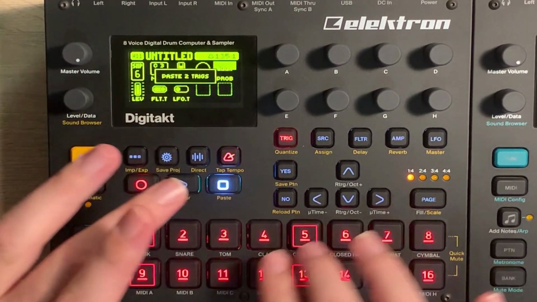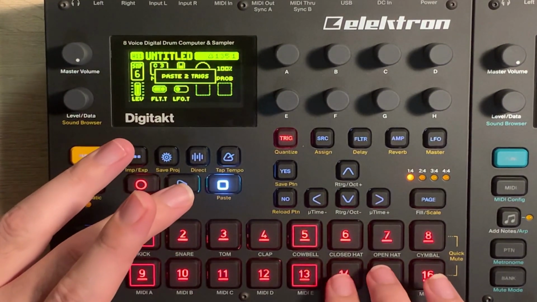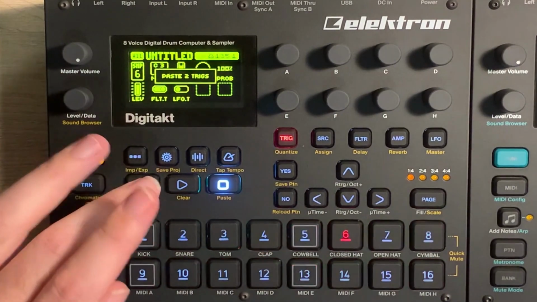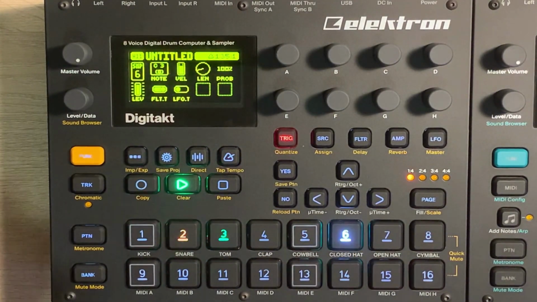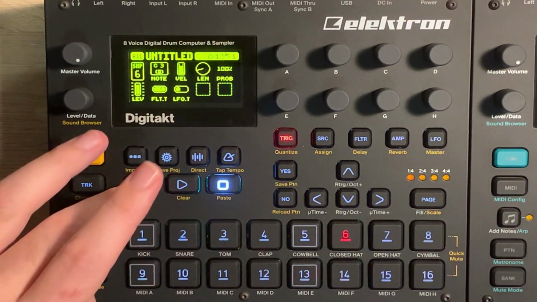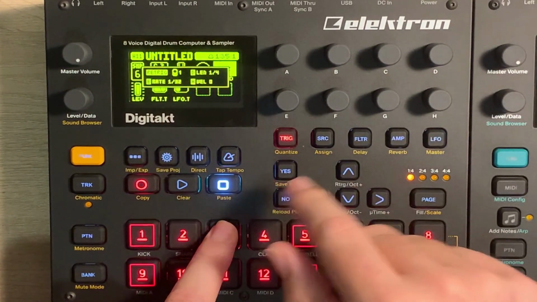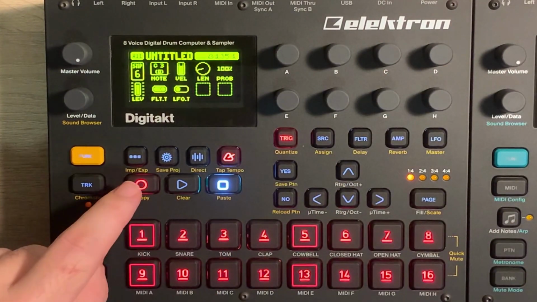Let's put it here. Not here, but here and here. And I think you can even do some sort of fade with retrig, with the velocity. Well, I'm not going to mess with that.